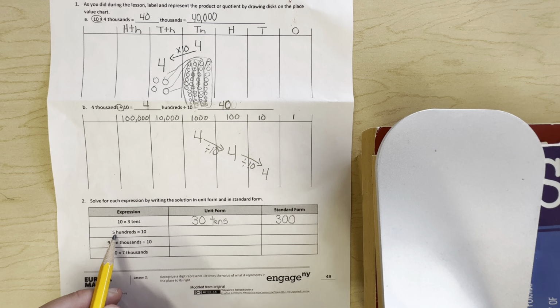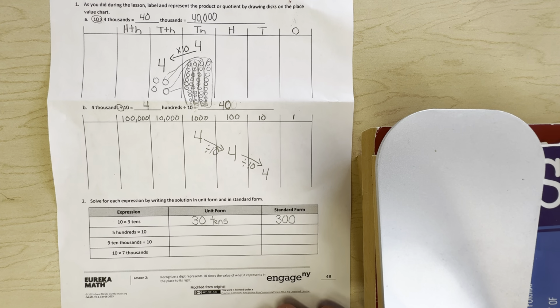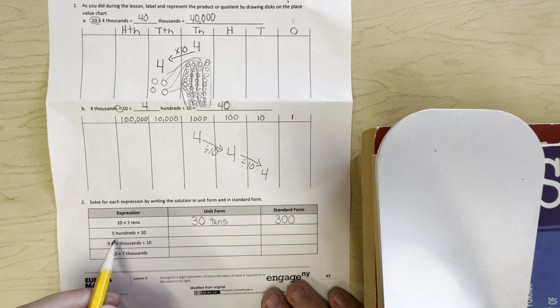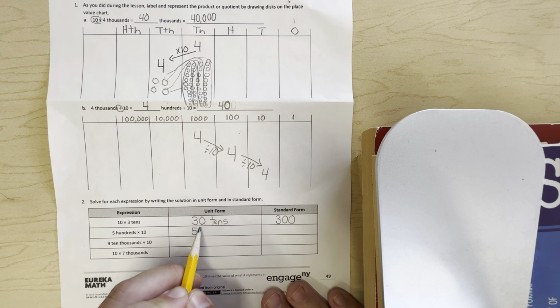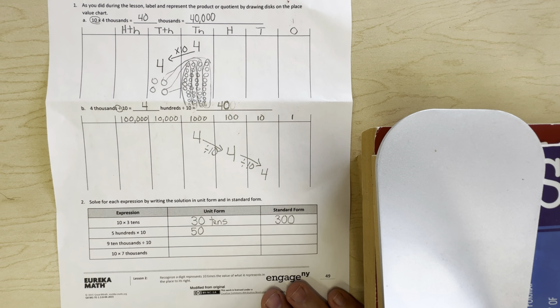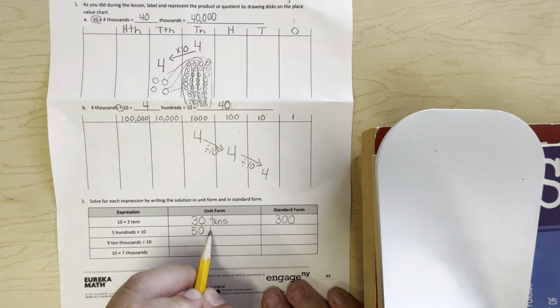So here we have 500s times 10. Okay, so 500s times 10, well, 5 times 10 is 50. So we have 50 hundreds.